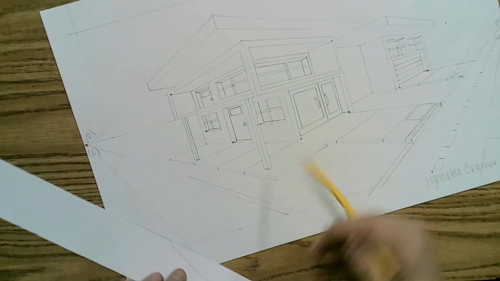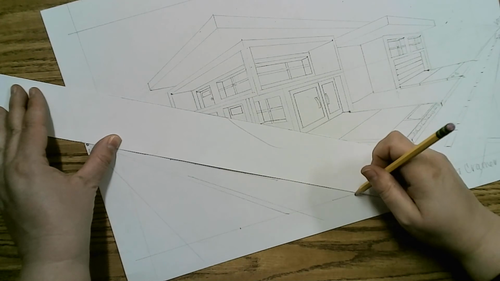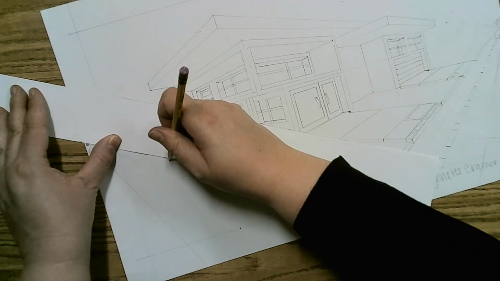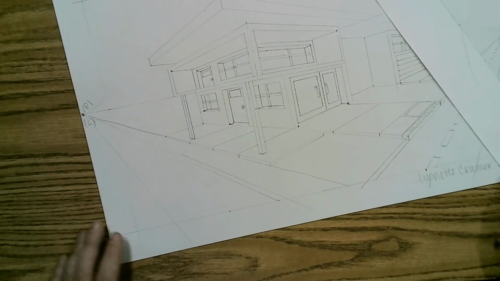If you wanted to add a sidewalk, so let's say I wanted this to be the patio going up to the sidewalk, you could add a whole sidewalk here. So you can add on to it.